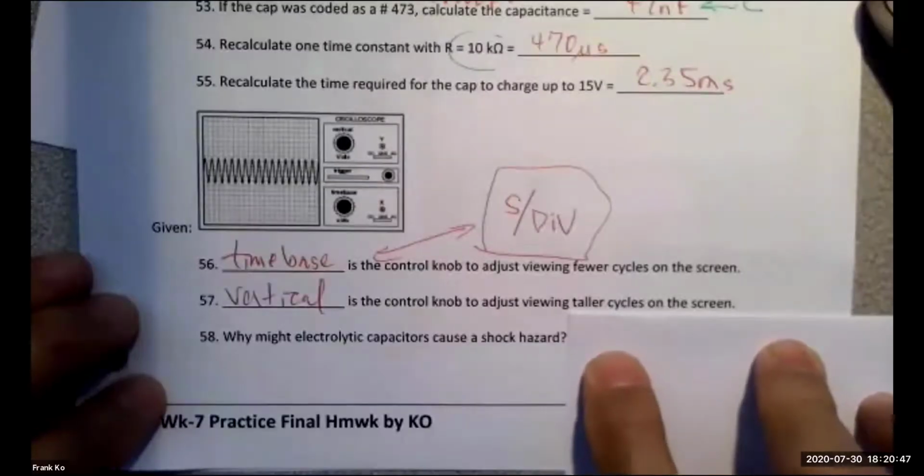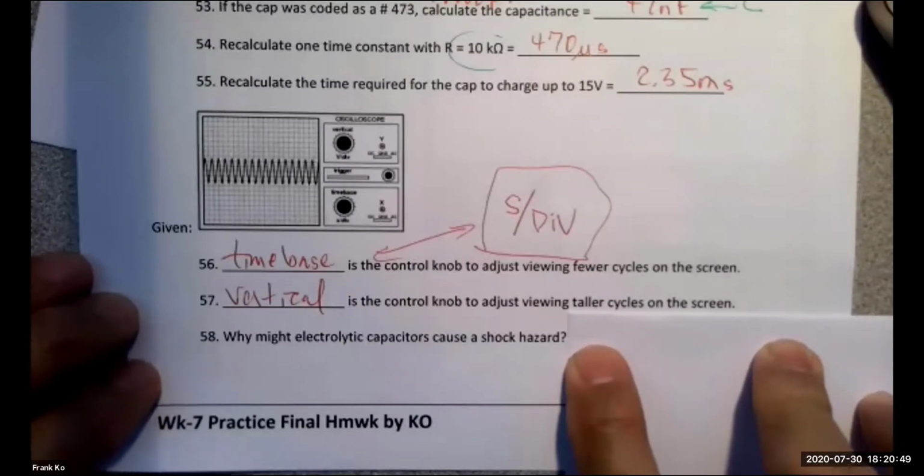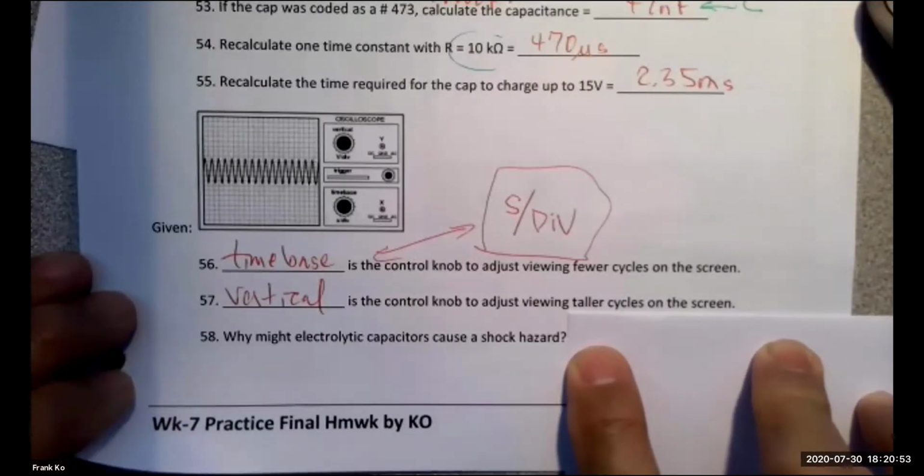I had a question on that one as well. Yes, please. So an electrolytic capacitor as opposed to what kind of capacitor? Oh, a ceramic capacitor, any of the plastic capacitors, like a polypropylene mylar capacitor.